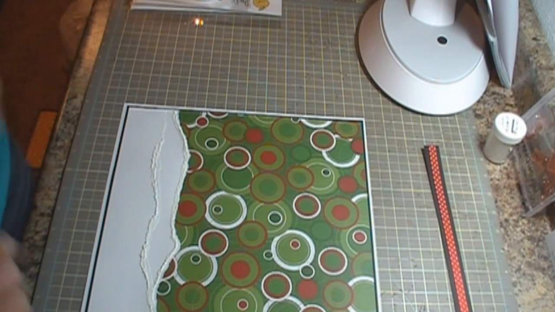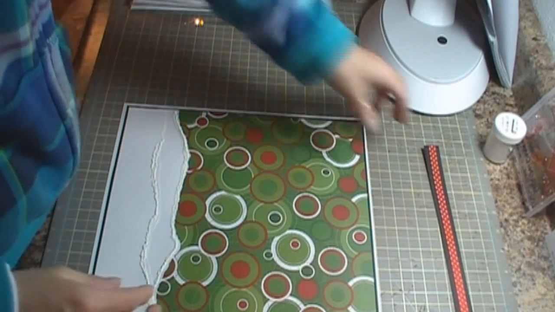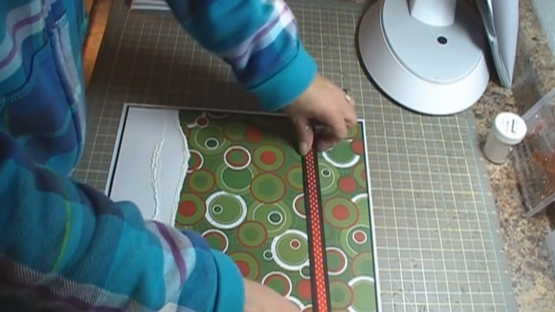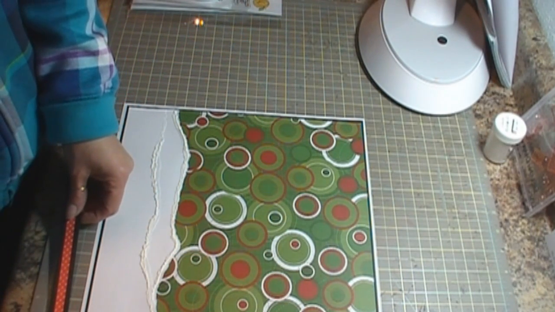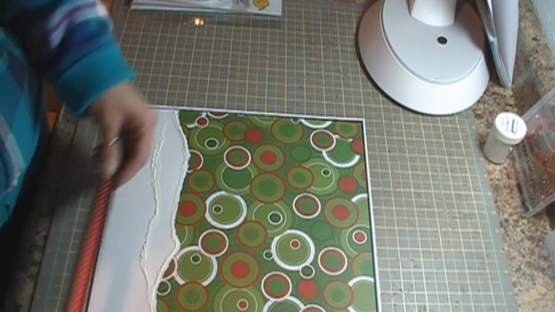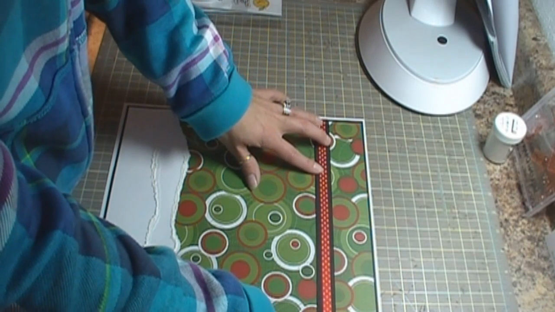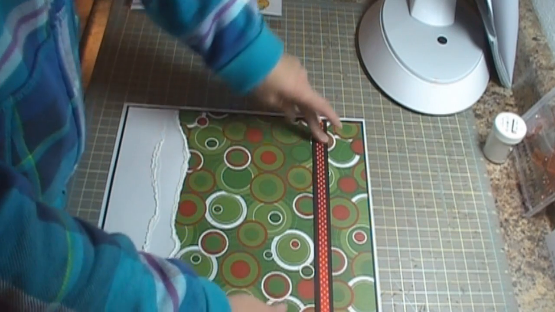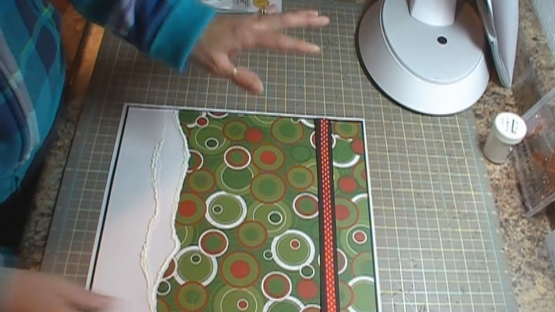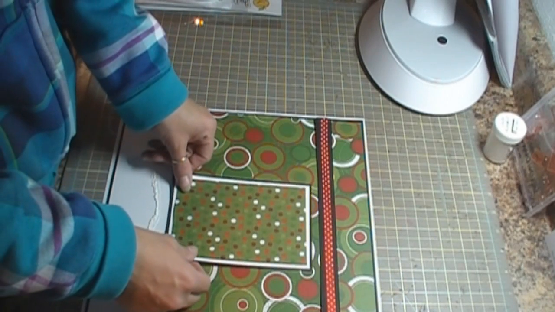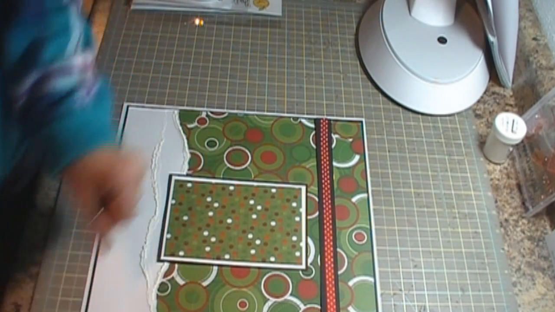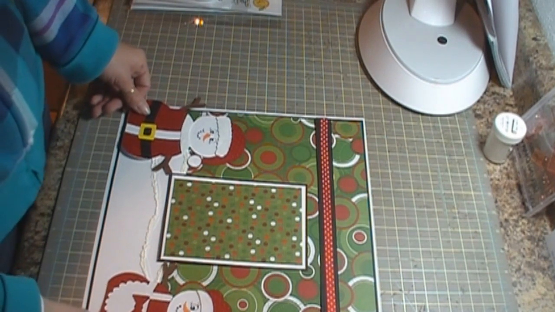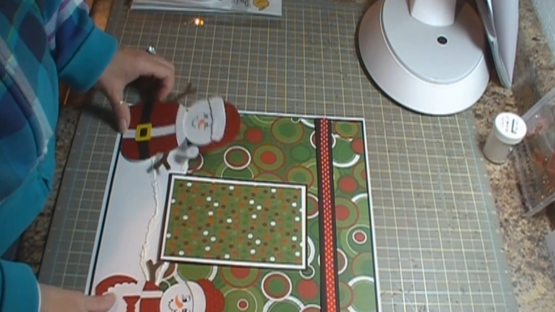Then, let's see, what should we do next? I have this piece. I'm just going to separate my title from the rest of my page. My black piece is 3/4 of an inch by 11.5 inches. That's going to go there. I'm just going to leave it there for right now. I'm not really sure. I have a photo mat, which is 4 1/4 by 6 1/4. I have my Mrs. Claus and Santa Claus snowmen, which are super cute.